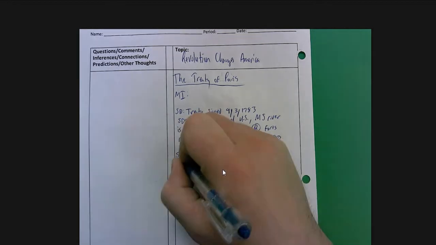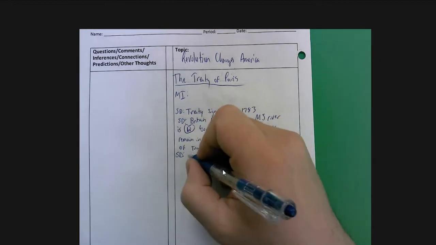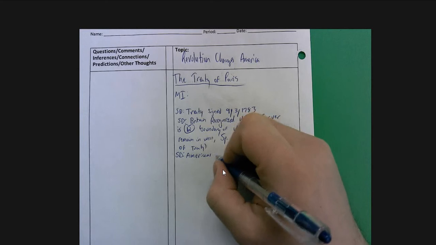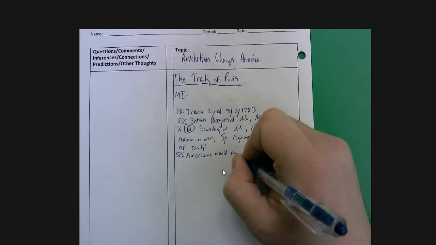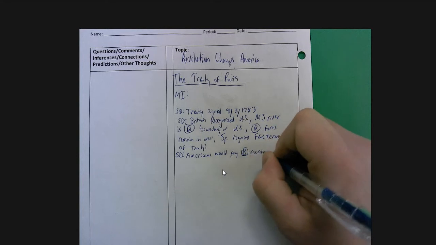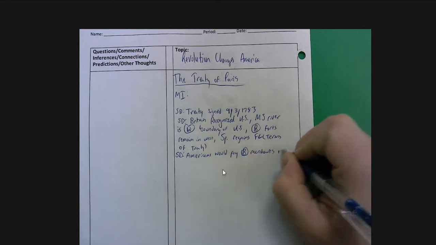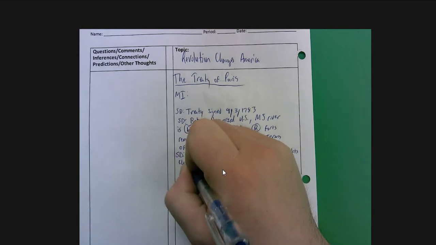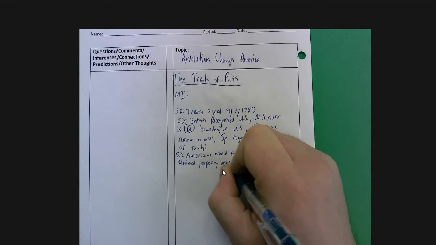I'm going to do a third supporting detail. That's kind of what you want to stick to: three supporting details if you're reading three paragraphs. I mean, it's pretty standard. So Americans would pay British merchants and loyalists claimed property losses. So based on all of this, my main idea, here's what I'm going to say.